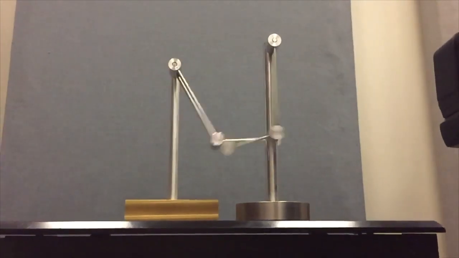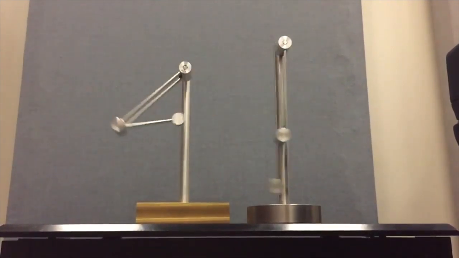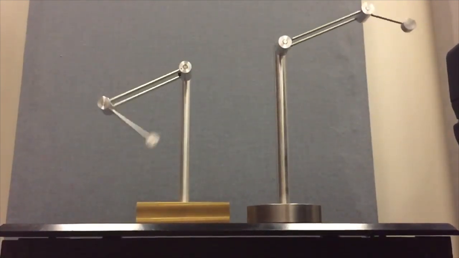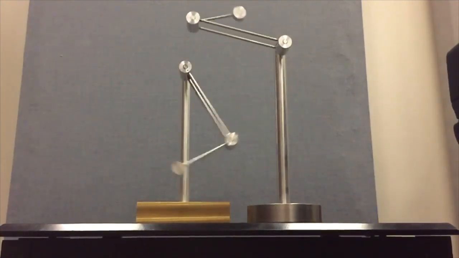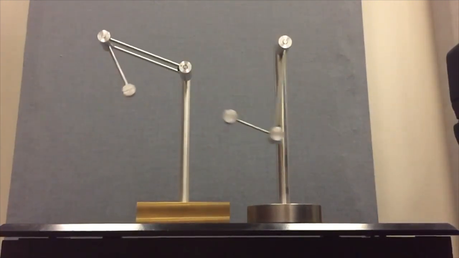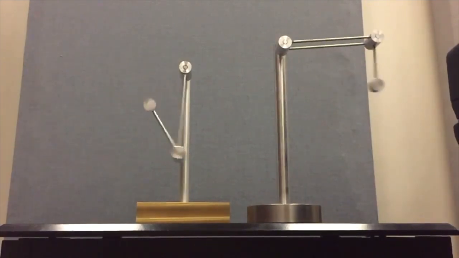Now stop the pendulum and repeat it. Try to use the same initial conditions and observe. You will see how, after a while, the motion will be different from that of the previous experiment. The system is sensitive to the initial conditions.